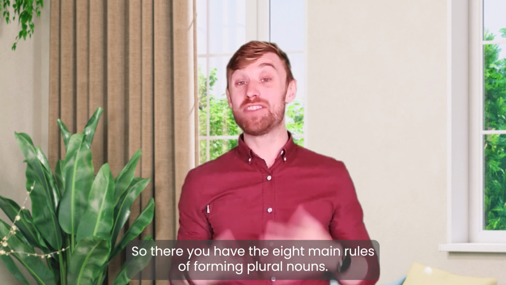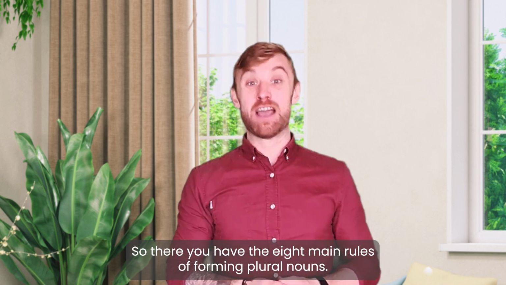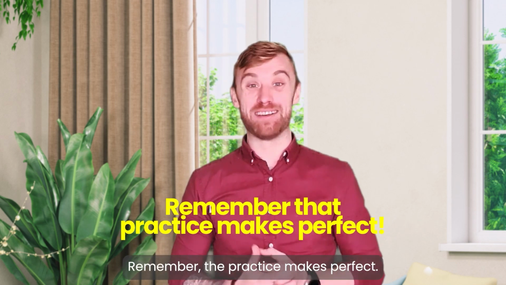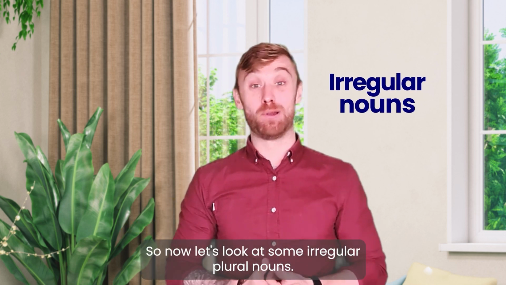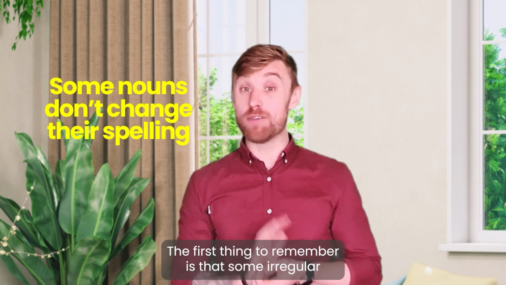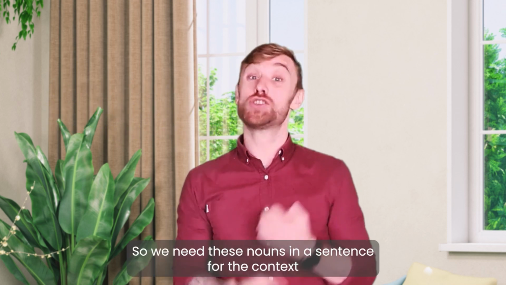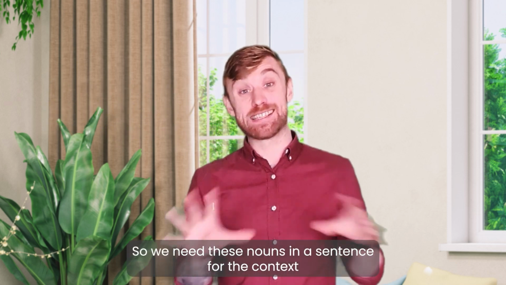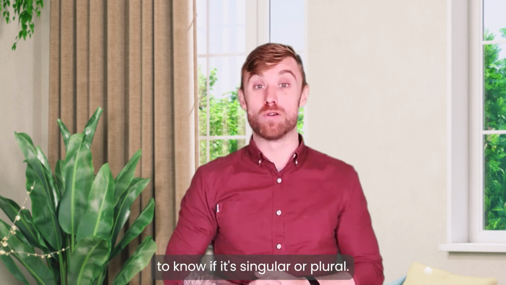So there you have the 8 main rules of forming plural nouns. Remember that practice makes perfect. So now let's look at some irregular plural nouns. The first thing to remember is that some irregular plural nouns don't change the spelling at all. So we need these nouns in a sentence for the context to know if it's singular or plural.